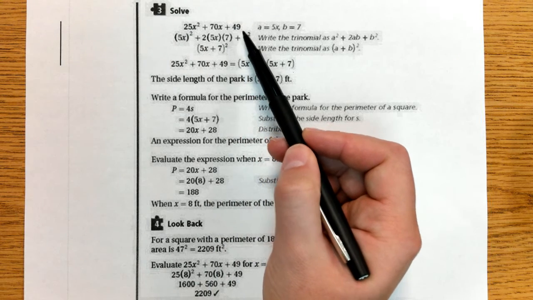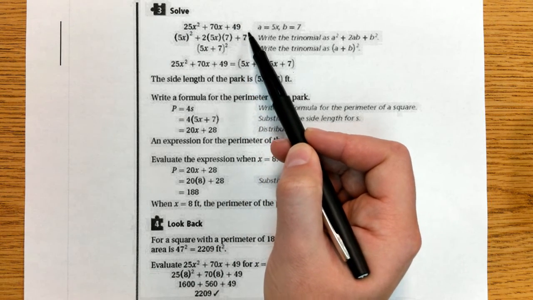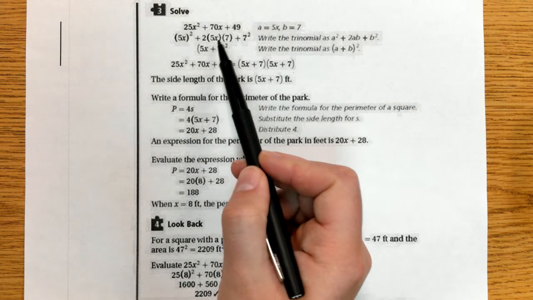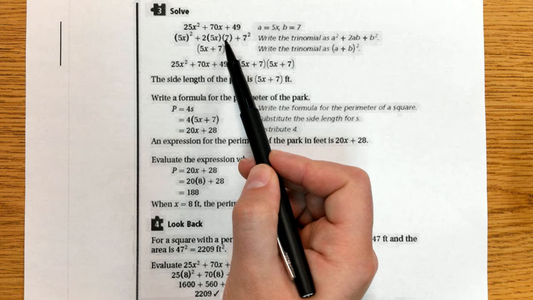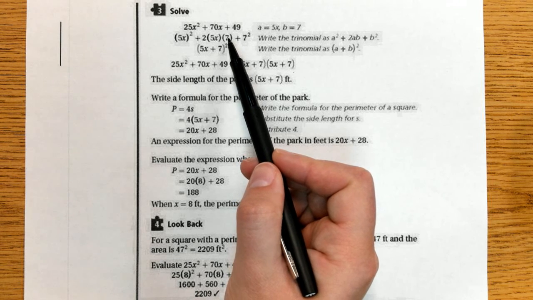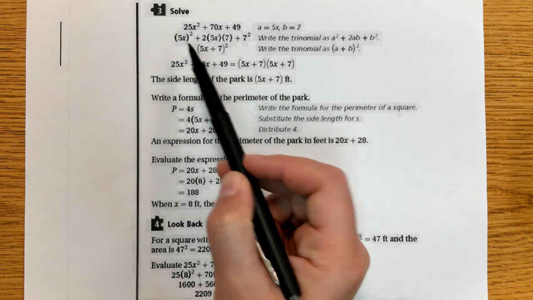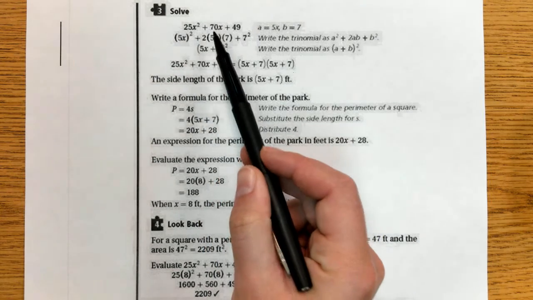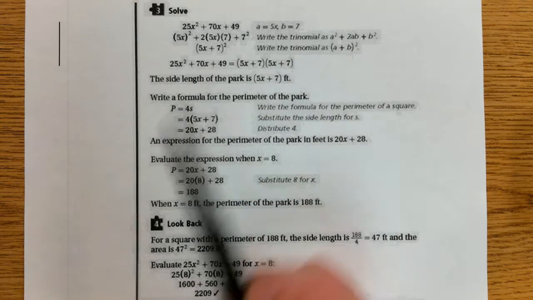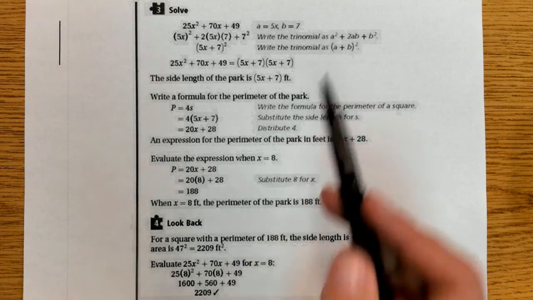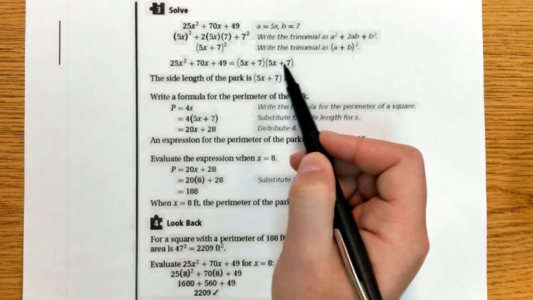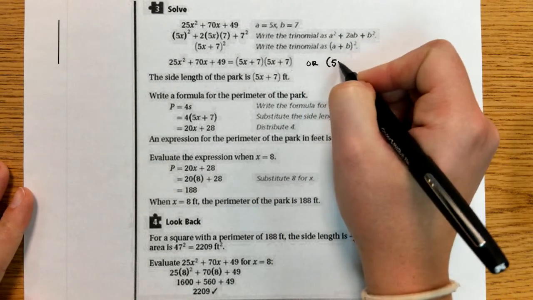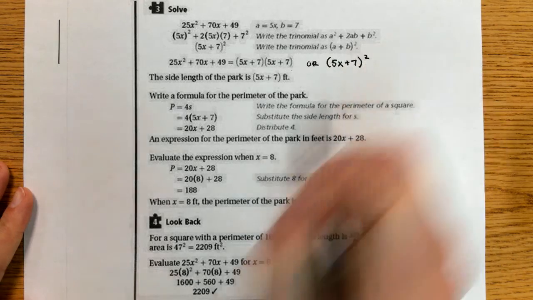And then 49 is 7 times 7, or 7 squared. And then remember, our middle term is 5x times 7 times 2. So 5x times 7 is going to be 35x times 2 gives us 70x. So 5x squared is 25x squared, and then our middle term, 70x, and 49. So we can rewrite that as 5x plus 7 times the quantity 5x plus 7. Or, if you want to use an exponent, 5x plus 7 squared.